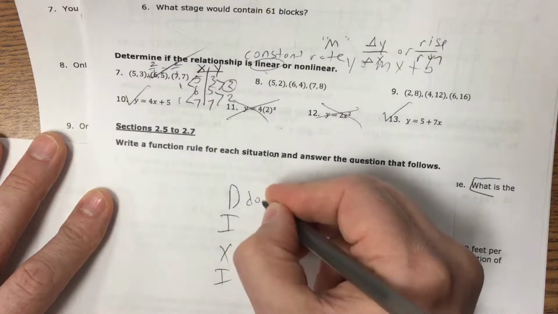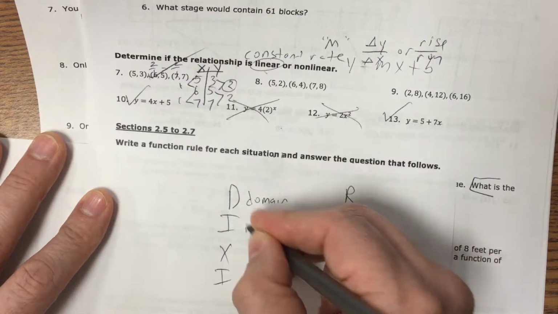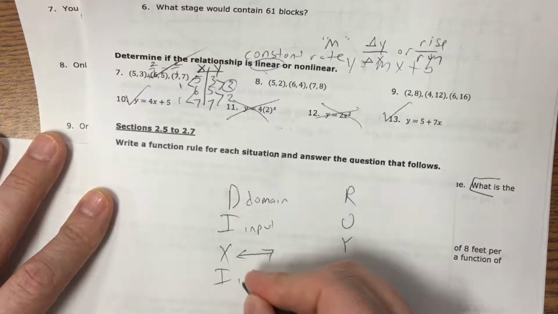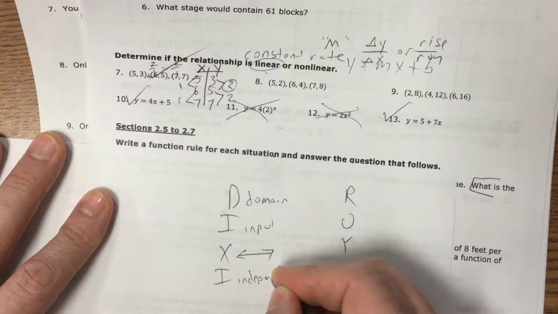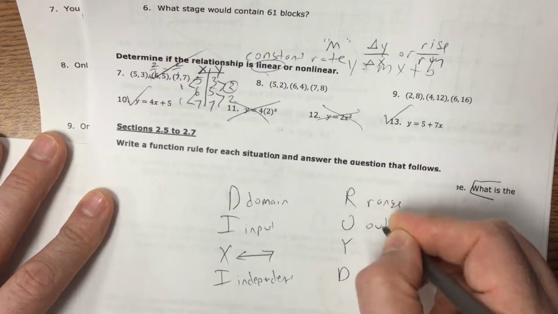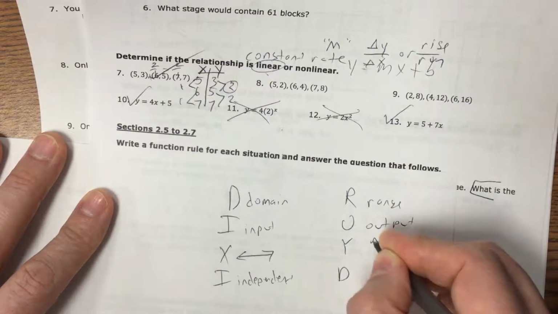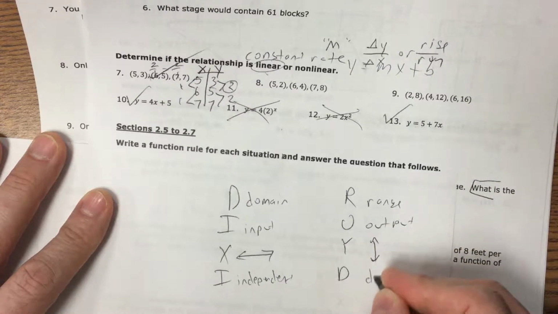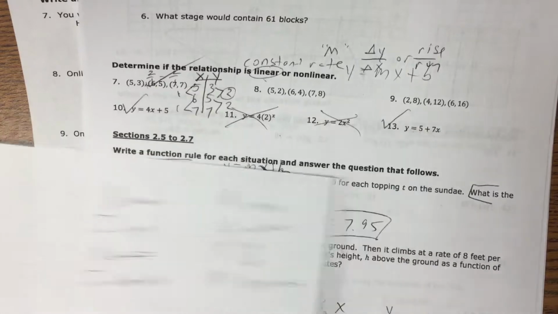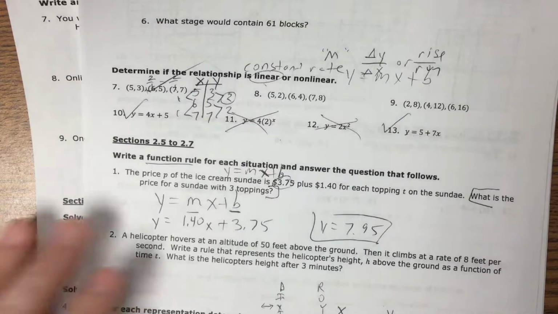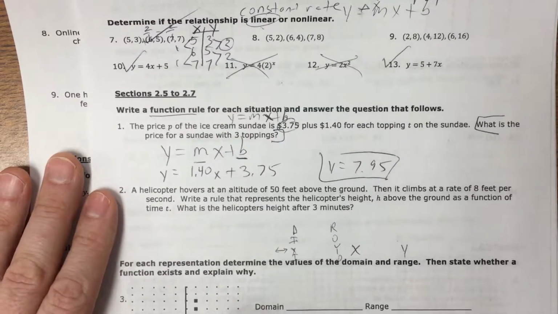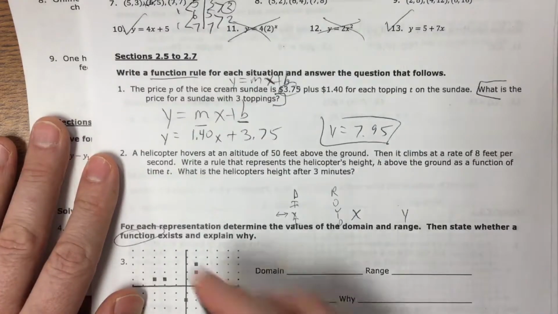So, domain, input, x-axis, and independent values. Range, output, y-axis, and dependent values. We're going to go back to that here and there. State whether a function exists and explain why. Remember, for it to be a function, the x's can't repeat.